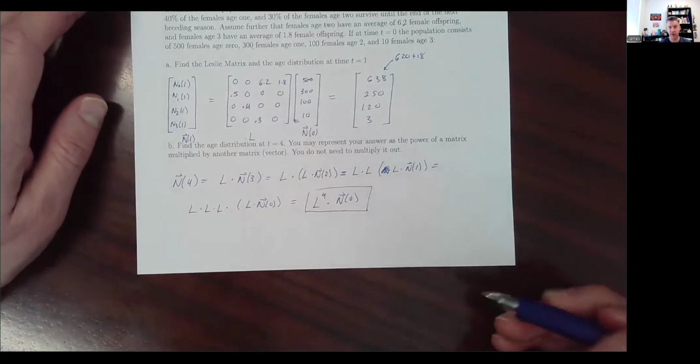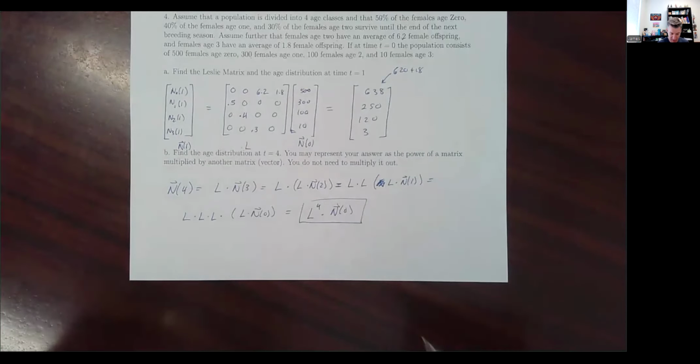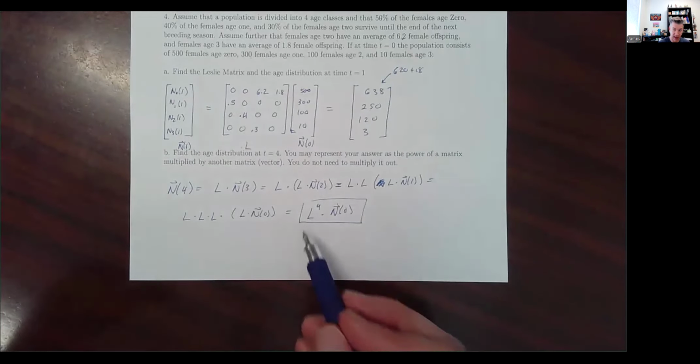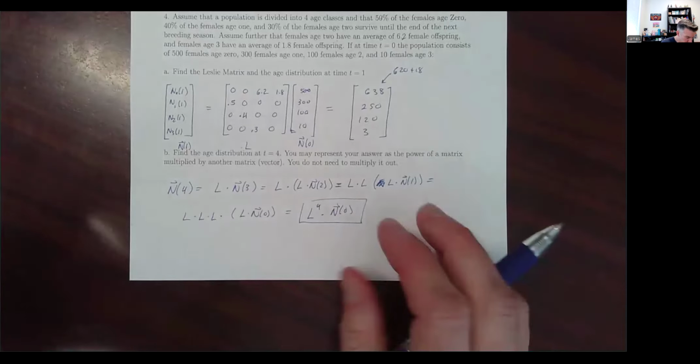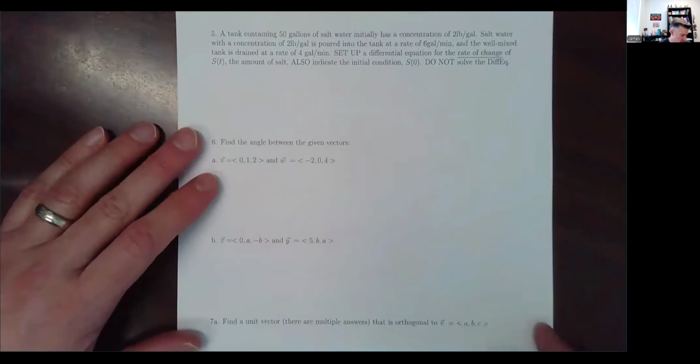But definitely, if they're saying you can write something as a matrix to a power, you can just give that matrix a name like L and say, oh, it's that matrix name to the power times whatever vector is appropriate. Totally fine and preferred to do it that way. You don't want to spend more time writing than you have to on your exam.